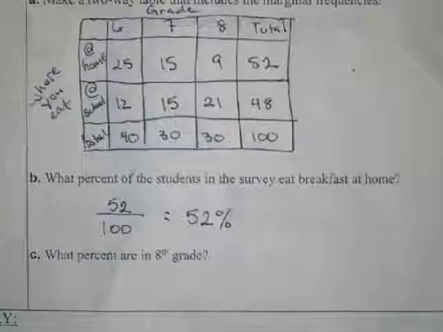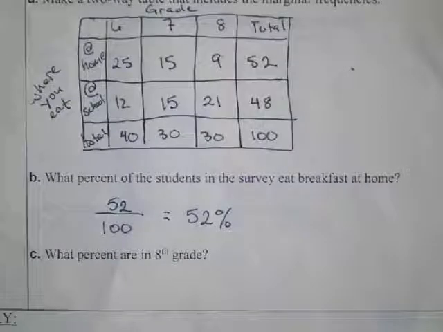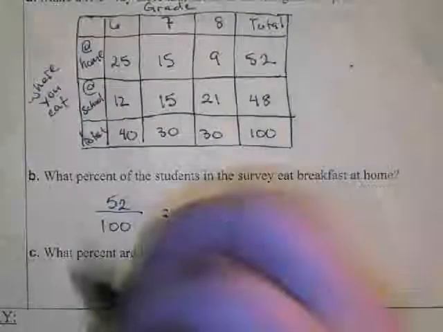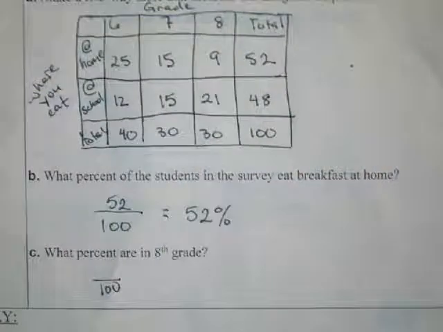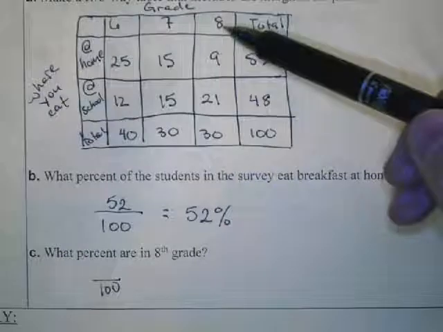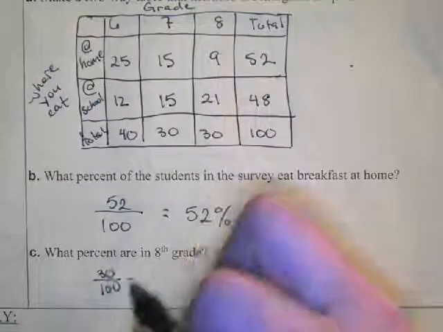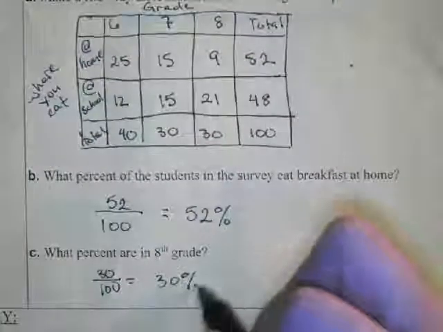So what percent of the students that were surveyed are in 8th grade? So let's see, we know that there's 100 students total that were surveyed, and then if we look at our table, there are only 30 students that are in 8th grade, so we can say that is 30%.